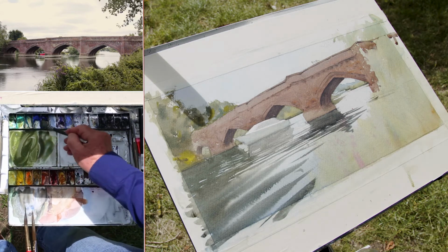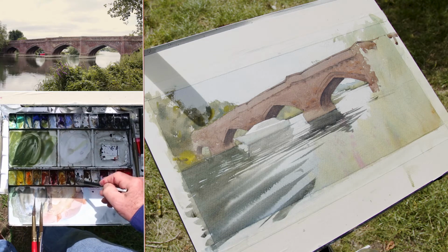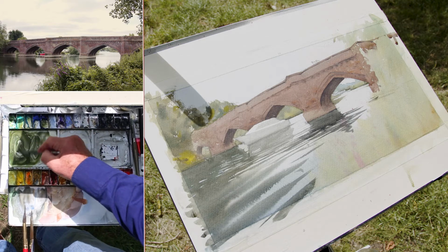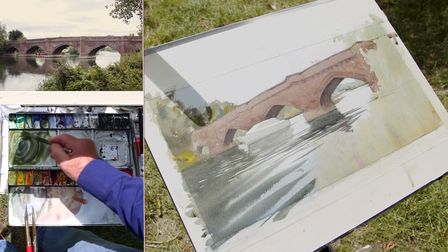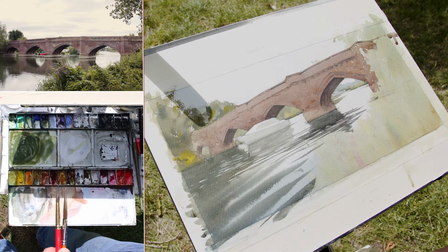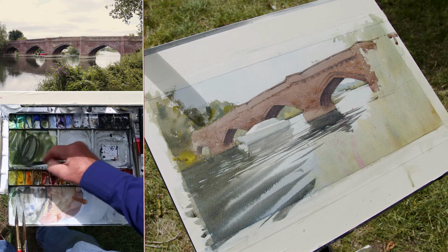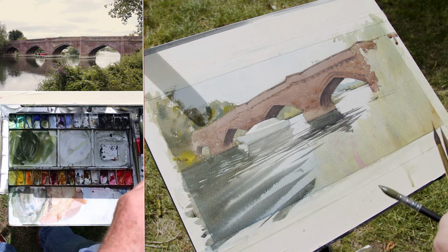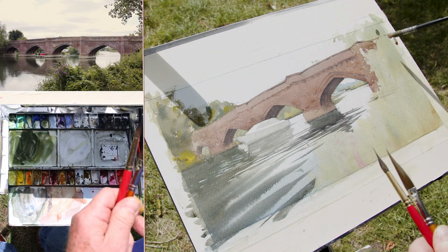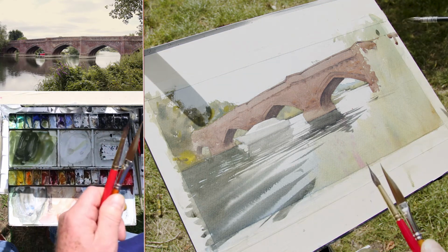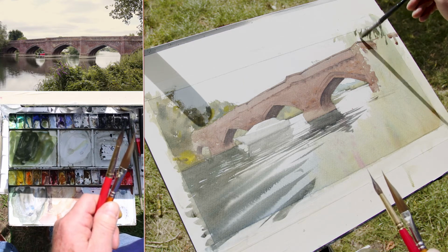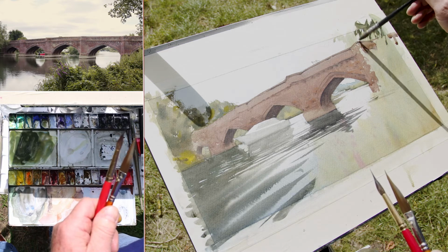So I'm just mixing up more and more of this. And more. So that's a kind of mid-tone there, not quite dark enough. I might go and pick up some neutral grey here just to bring it all down. And see, okay, so that's going to dry very quickly. So a few brush strokes like this to just get into it.